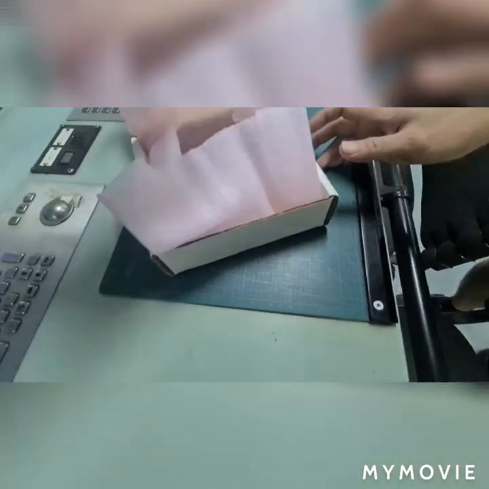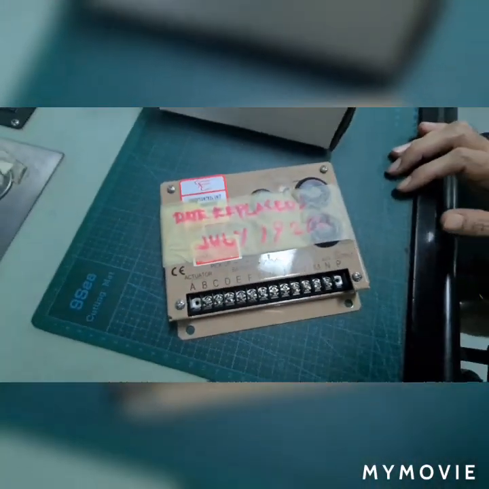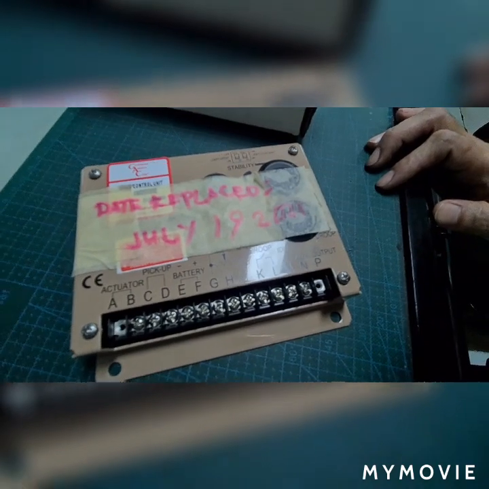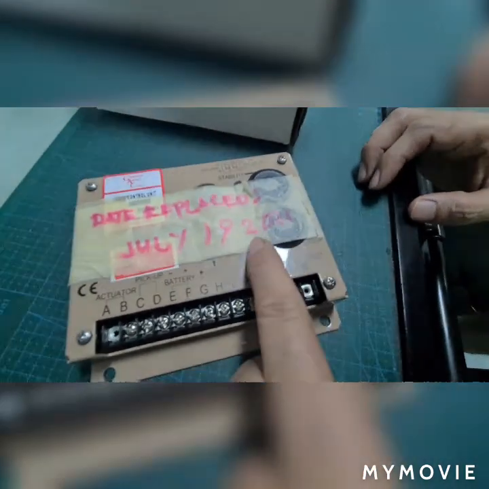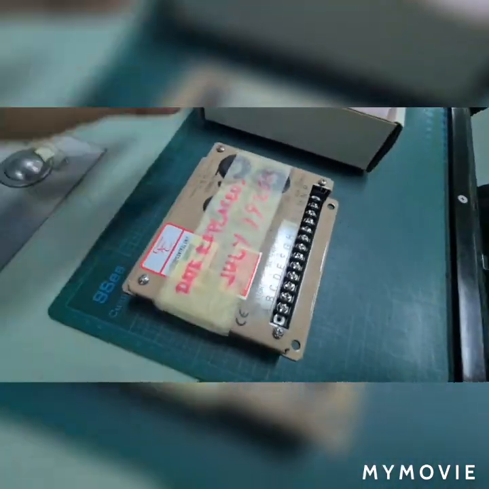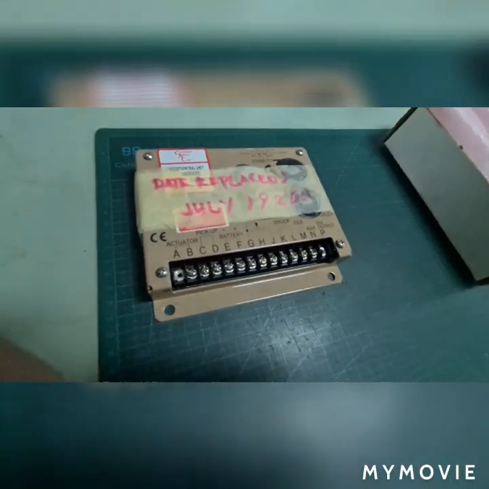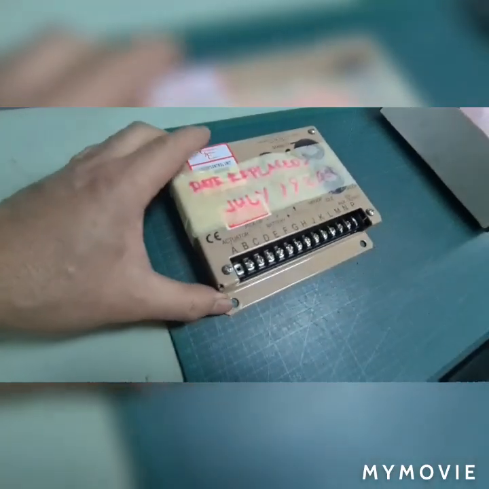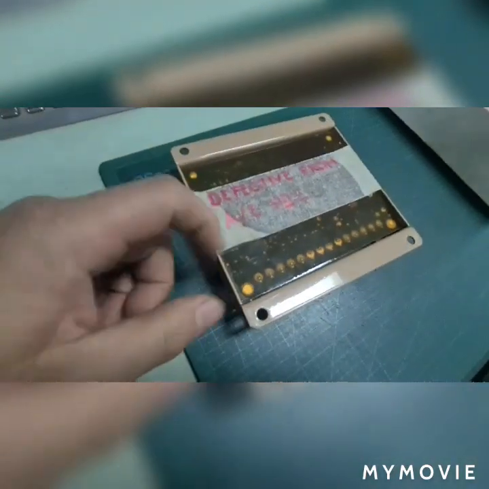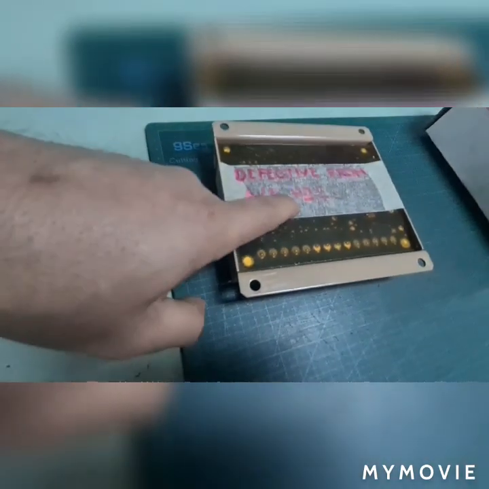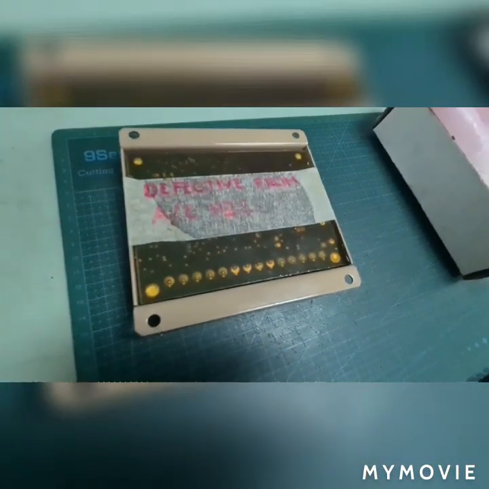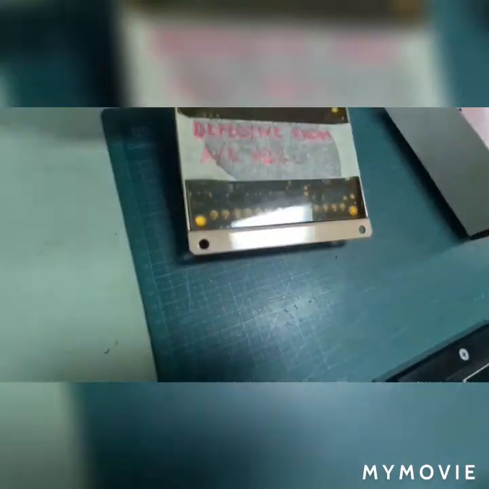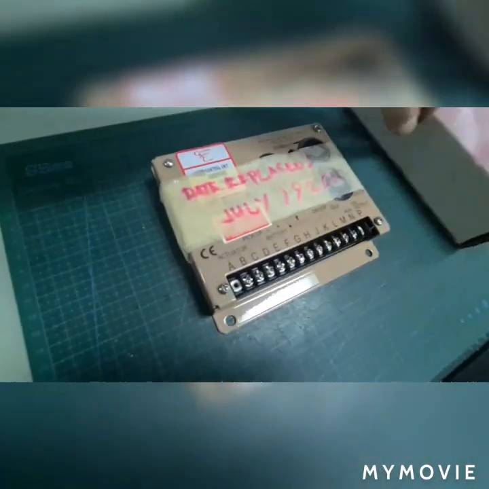Meron. July 2024. 21 yan, 2021 yan. Defective. Pinili ito number 2. May spare kaya tayo bago nito? Pag wala, order tayo nito.